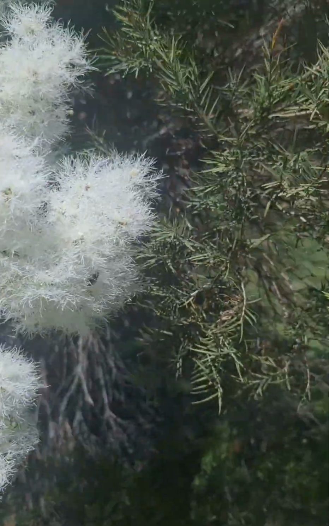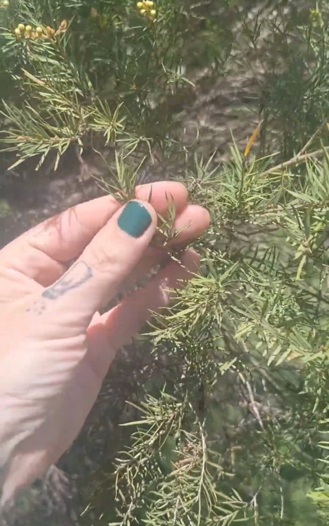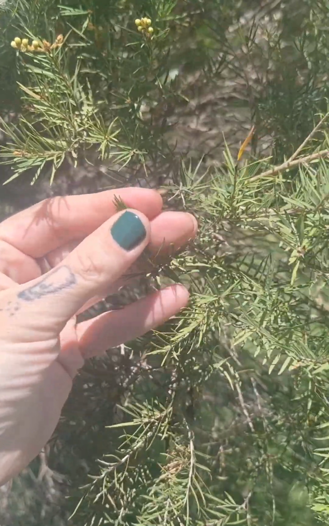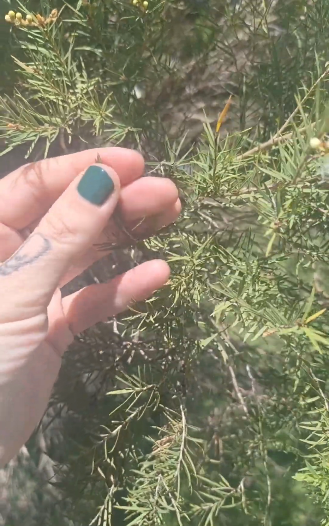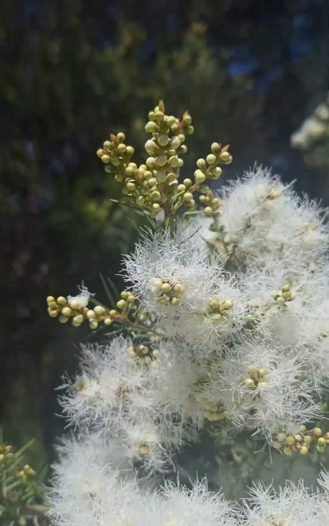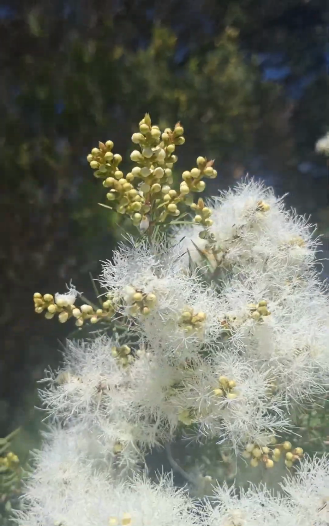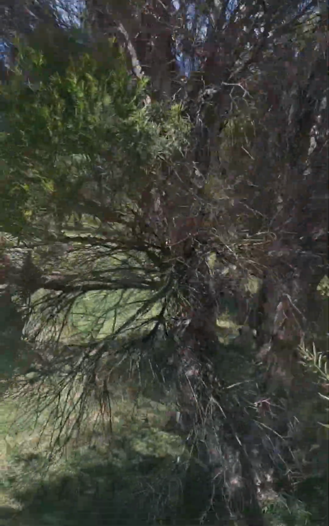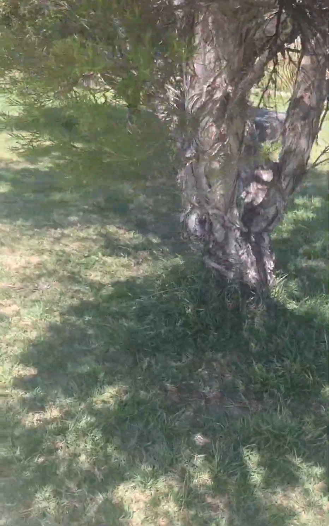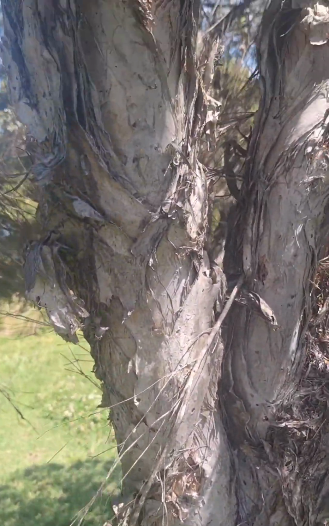And this is the foliage here, they have oil glands in their leaves, so they're quite aromatic. This is the new little flower buds about to blossom here. And they also have this beautiful papery bark which peels off.